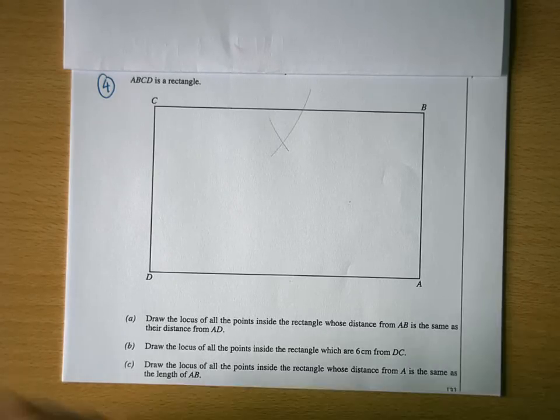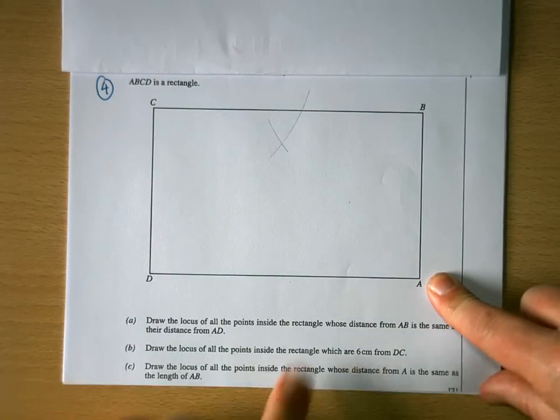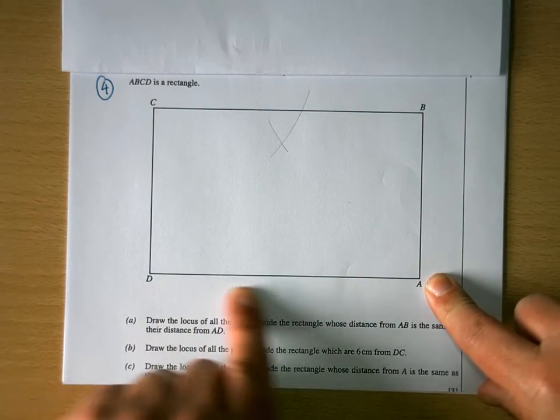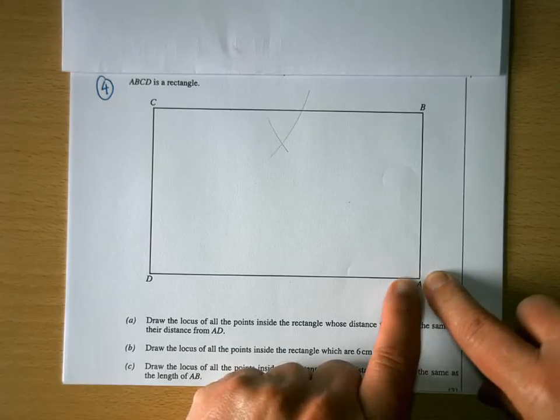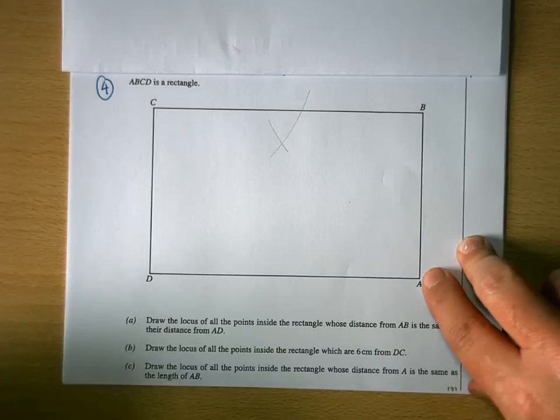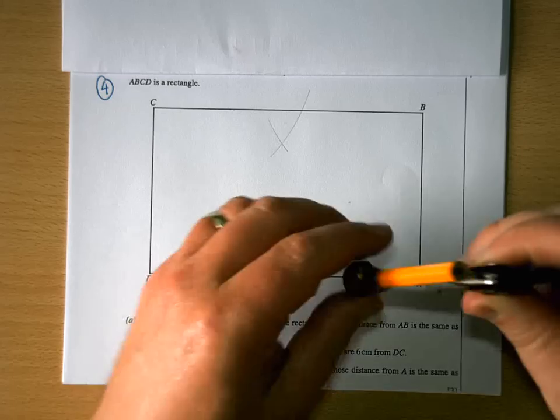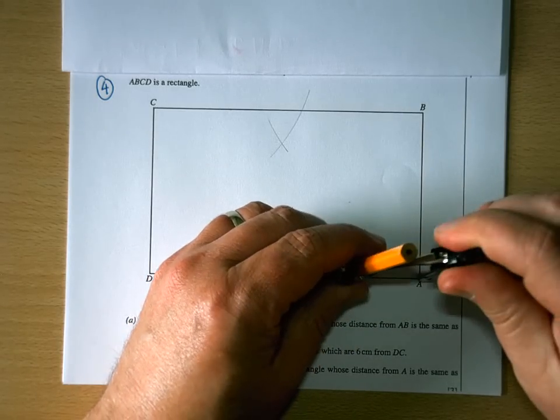So the distance from AB is the same as the distance from AD. So that's equal distance between 2 lines. So that's an angle bisector. It's a rectangle, so you could measure 45 degrees. I haven't got an angle measure handy, so I'm going to bisect it.